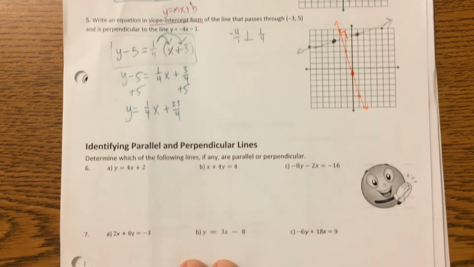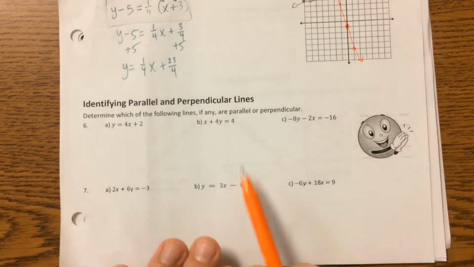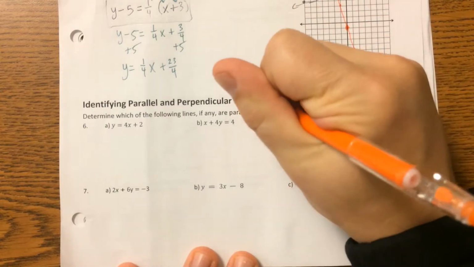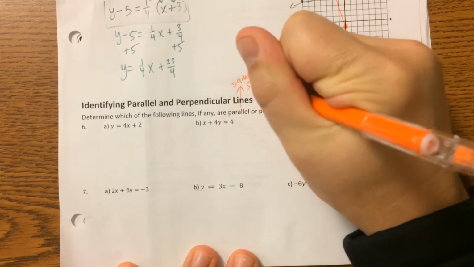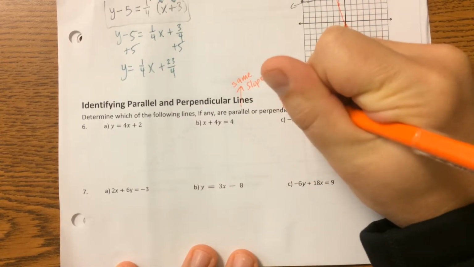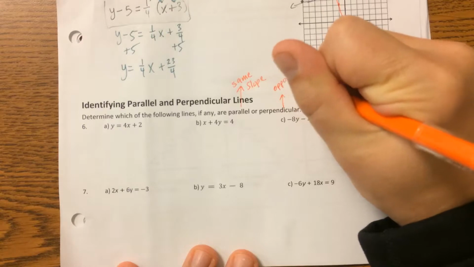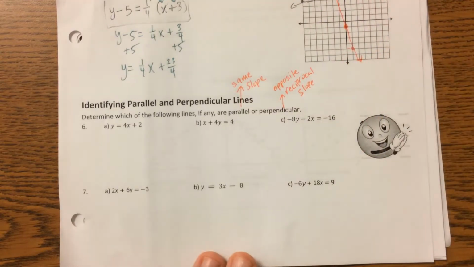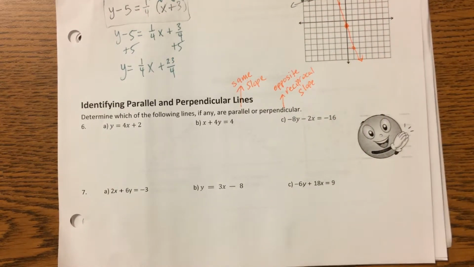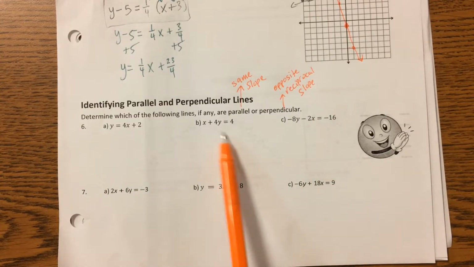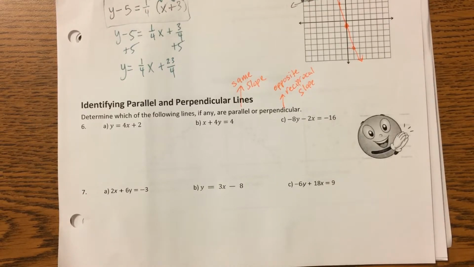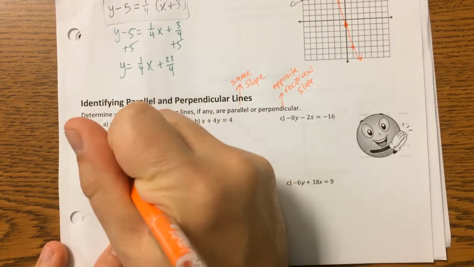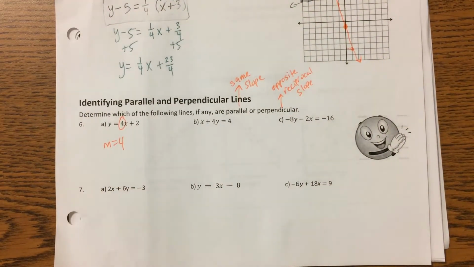The very last thing we're going to do here is to identify whether or not these lines are parallel or perpendicular. So remember, if they're parallel, they have the same slope. And if they're perpendicular, the slopes are opposite reciprocals. So what we want to do here is try to find the slope of all these lines. And to do that, I think the easiest thing to do, like we did before, is just to put it into y equals mx plus b form, and then just call out the slope. What is that m value? So like 6a is 4, right? Slope's 4. We don't really have to do anything. It's already in slope-intercept form.